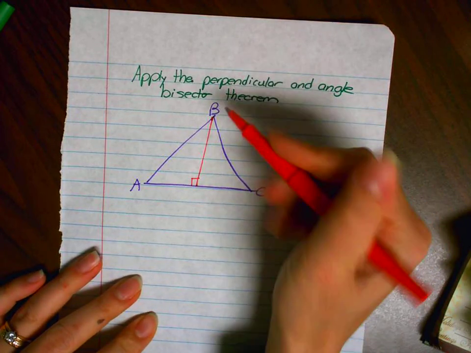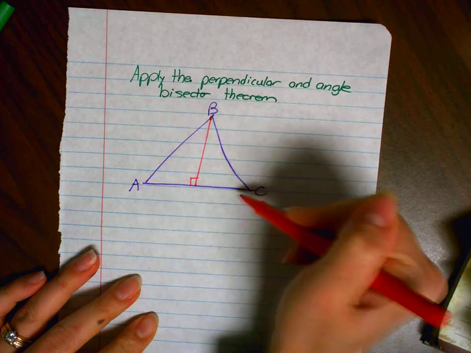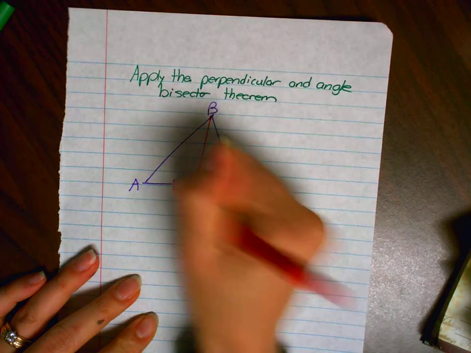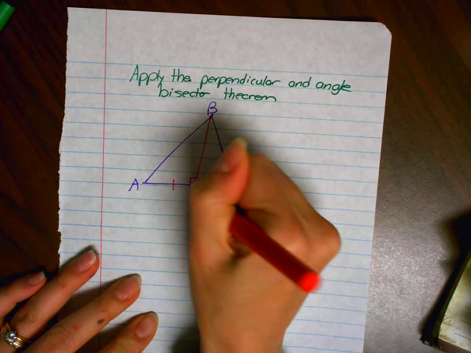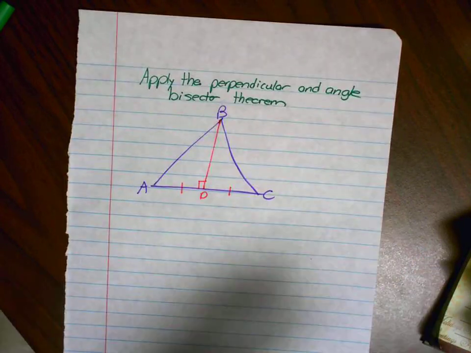So that means, first of all, that the line here is perpendicular to the base, and I bisected it, so this segment, if this is D, AD is congruent to DC, so I can mark that.